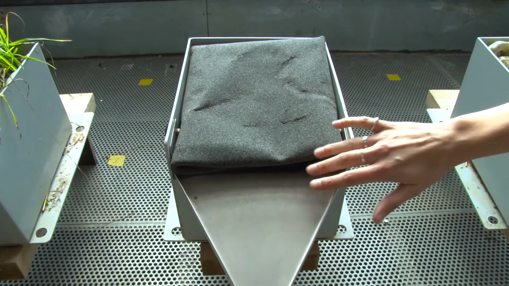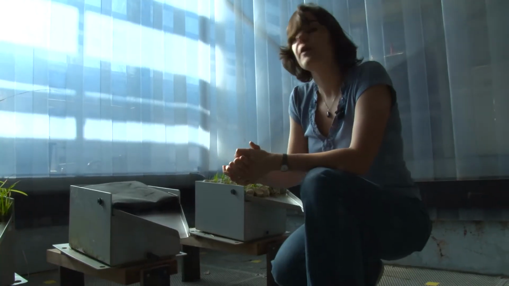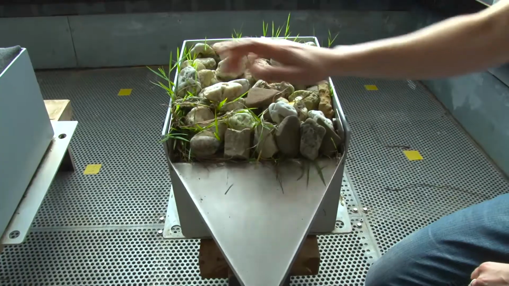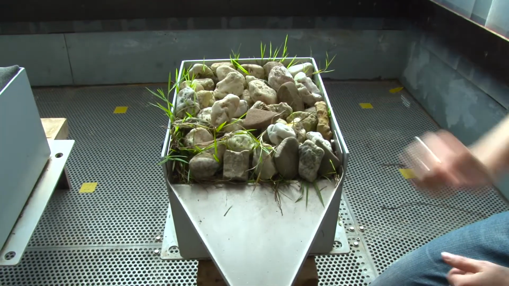The second one is a rooftop material. So this illustrates the paved surfaces in the city. And the last one is a semi-paved area where there are rocks, but there's also soil beneath.